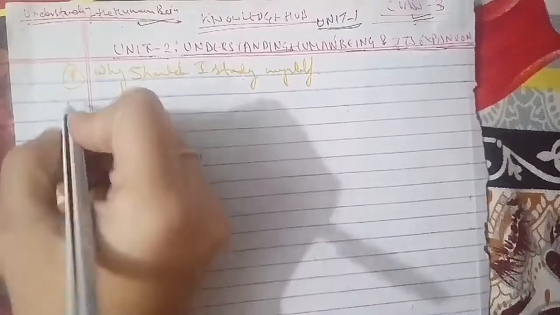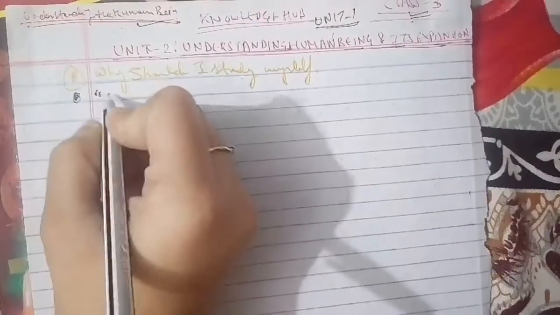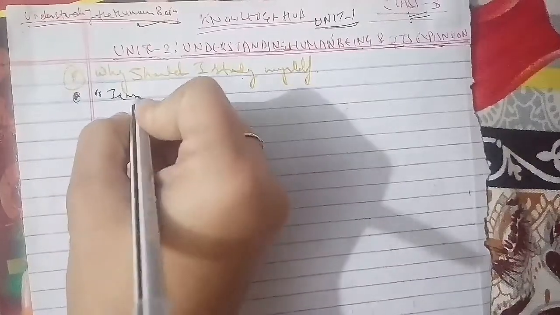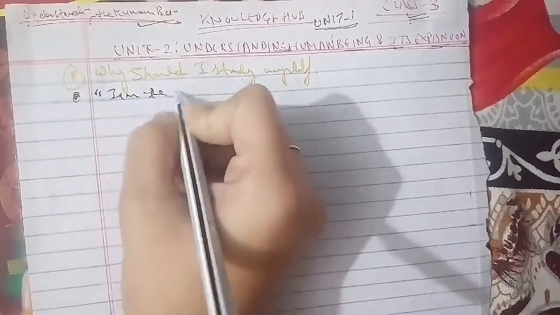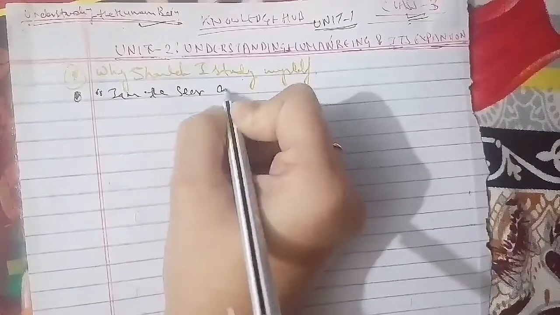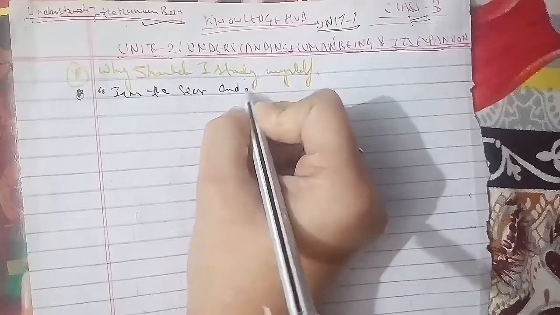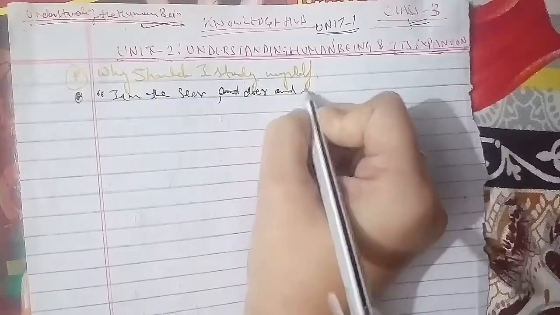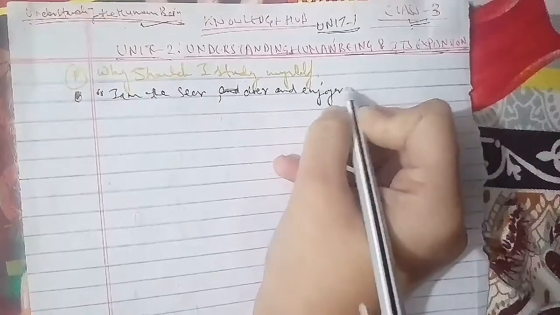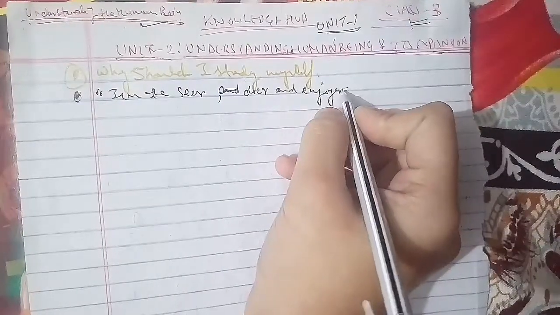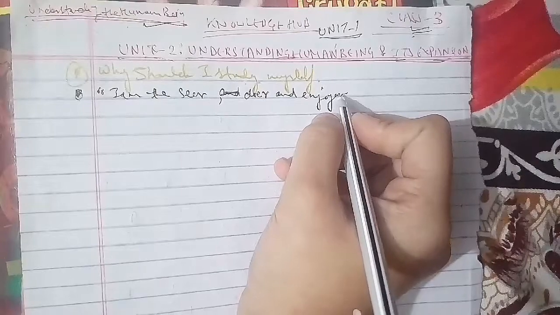I am the seer, doer, and enjoyer. So the body is my instrument. Explain. The body is my instrument. So we'll discuss each and every one: that I am the seer, doer, and enjoyer.